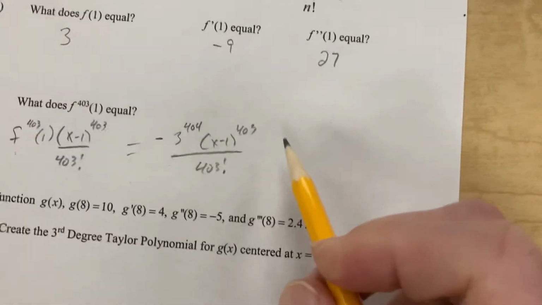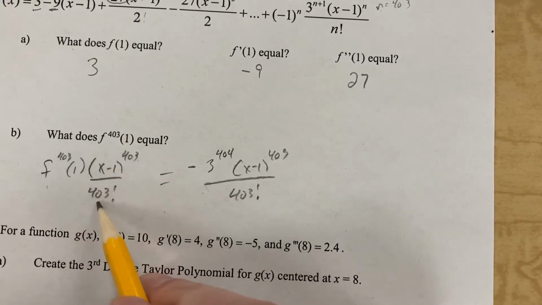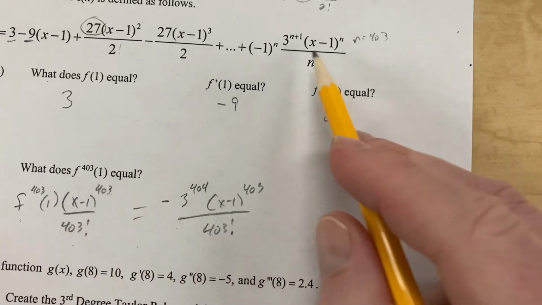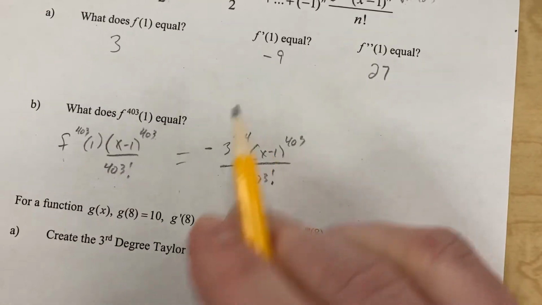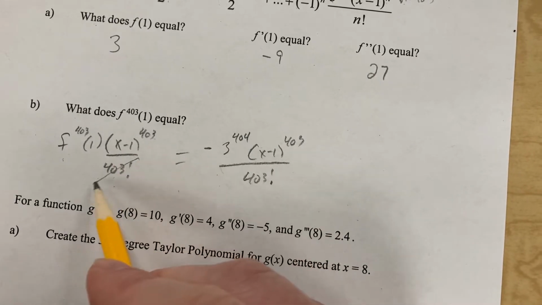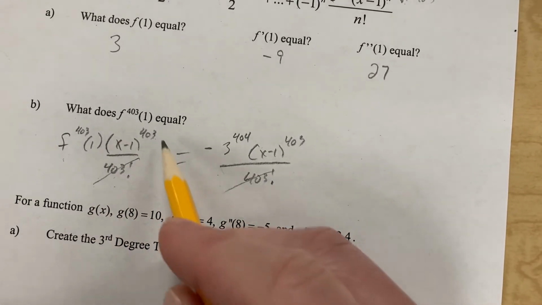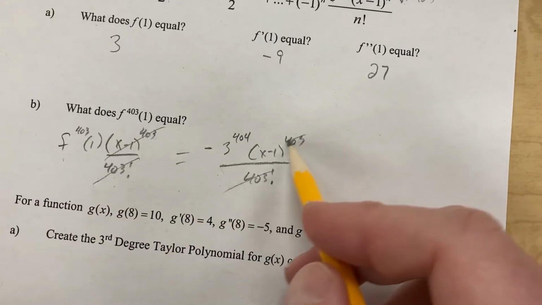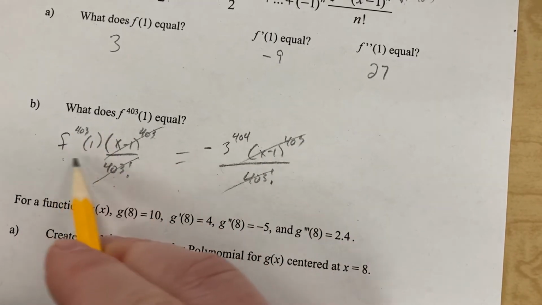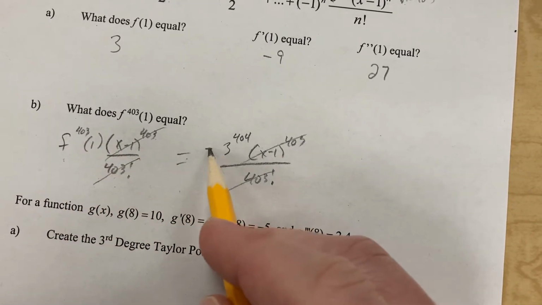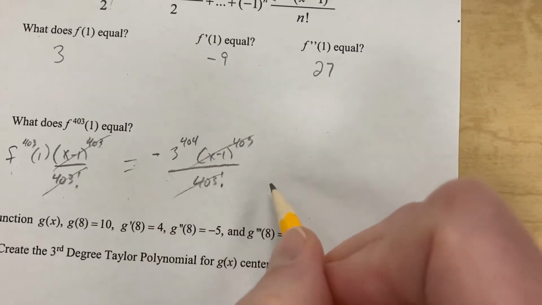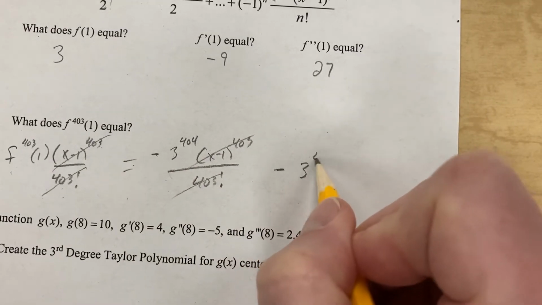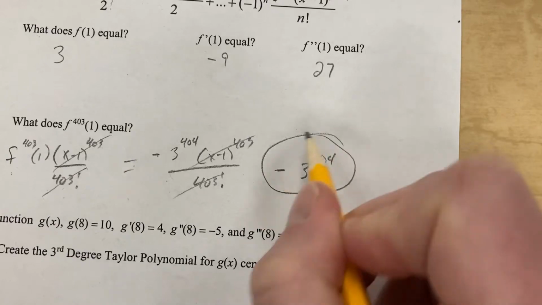Okay? So in other words, this is how you would build it, and this is what it actually is based on the general term. So if I were to multiply by 403 factorial, if I were to divide by x minus 1 to the 403, my 403rd derivative would be -3 to the 404th power. That's the coefficient.